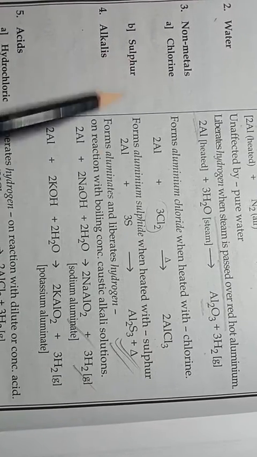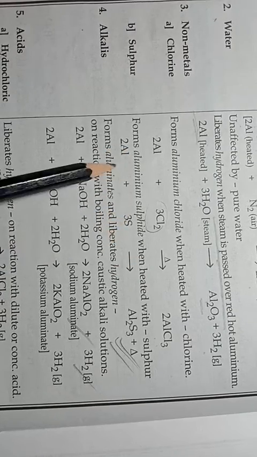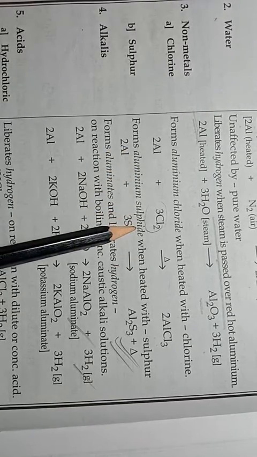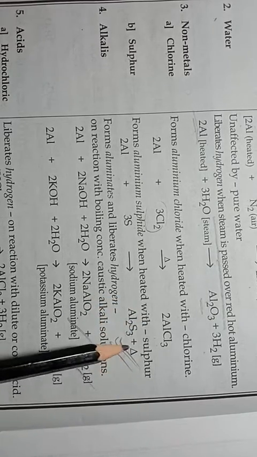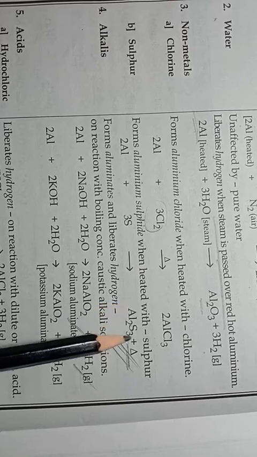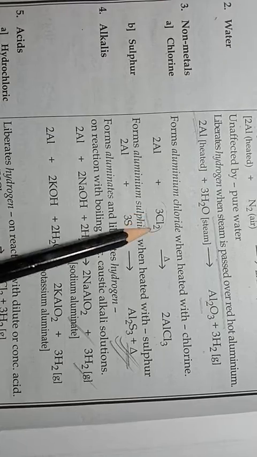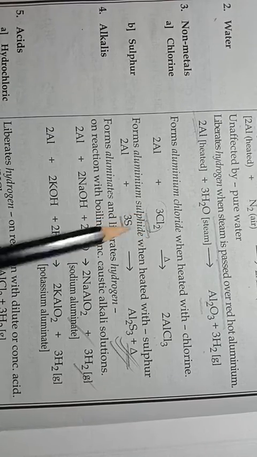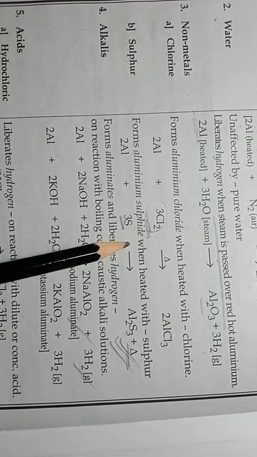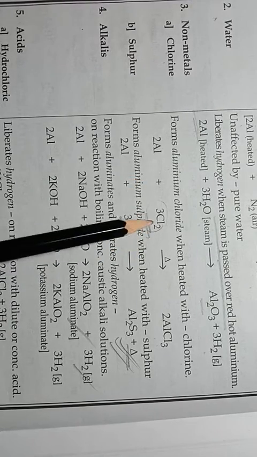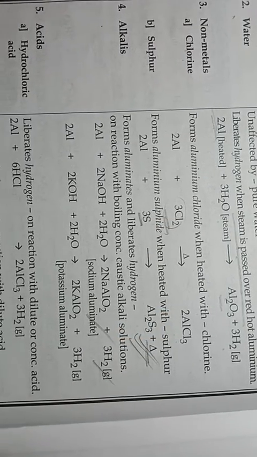Then with sulfur, it forms aluminium sulfide, Al2S3, when heated with sulfur, and the reaction is exothermic in nature. Okay students, so chlorine and sulfur, these two are non-metals which react with aluminium in different conditions and form related compounds, chloride and sulfide.